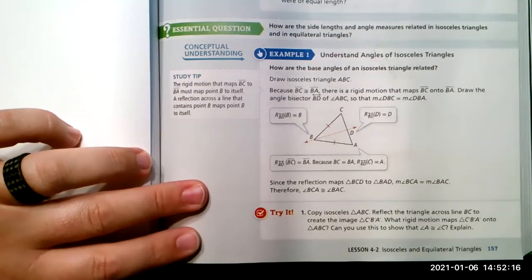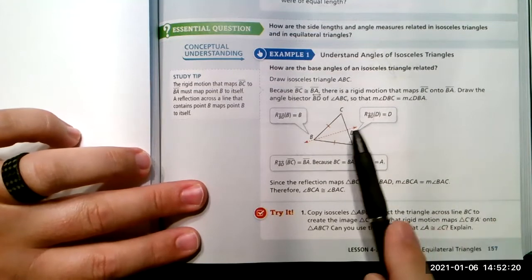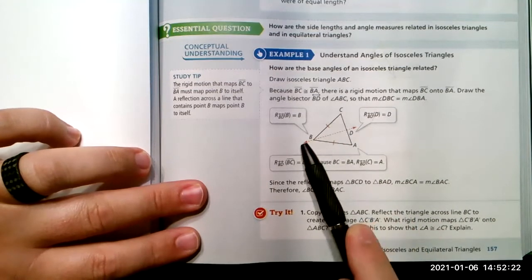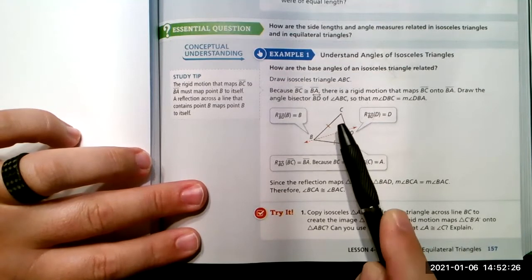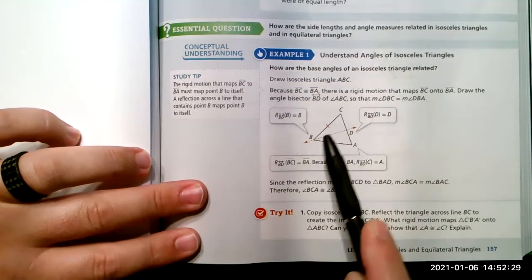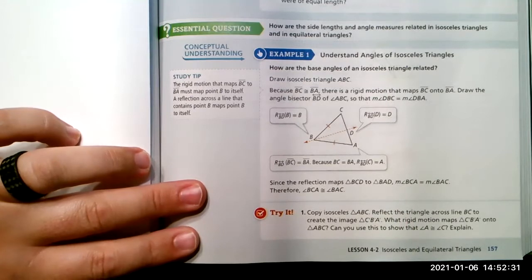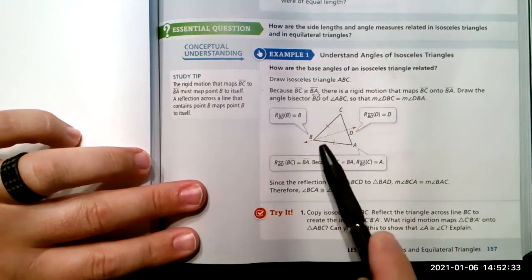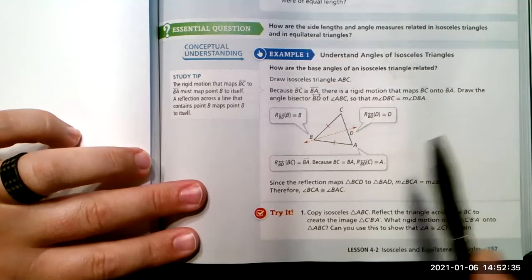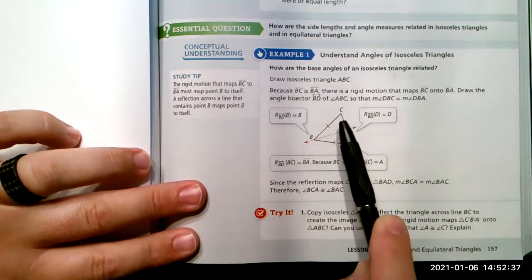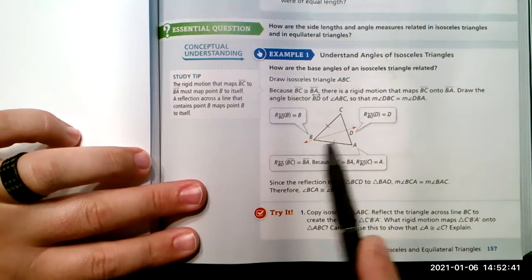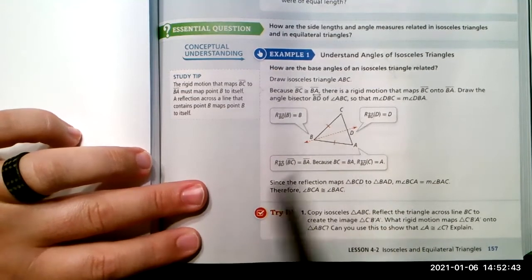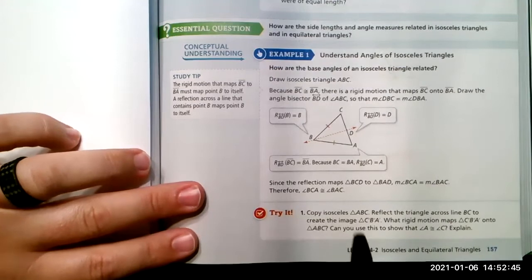What they're saying is that an isosceles triangle has a property where, let's say, this bottom half of this triangle would mirror itself across that line and it would lay right on top of the top half. That doesn't mean that all these angles are the same, but what it does mean specifically is that these two base angles have to be the same.